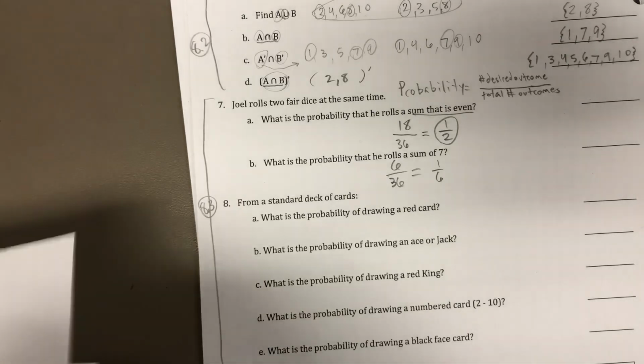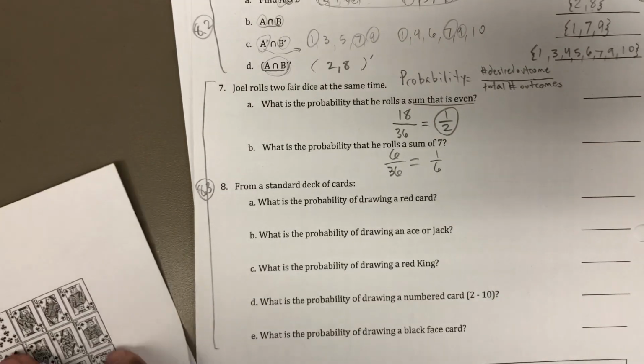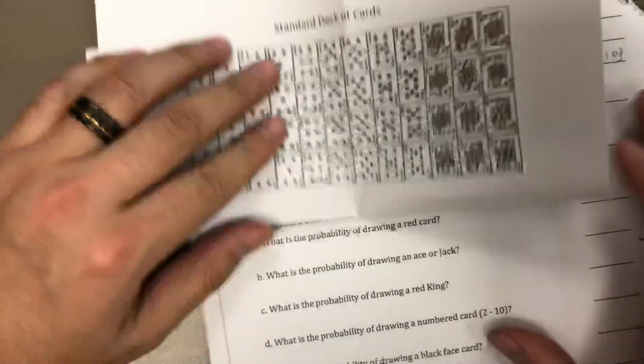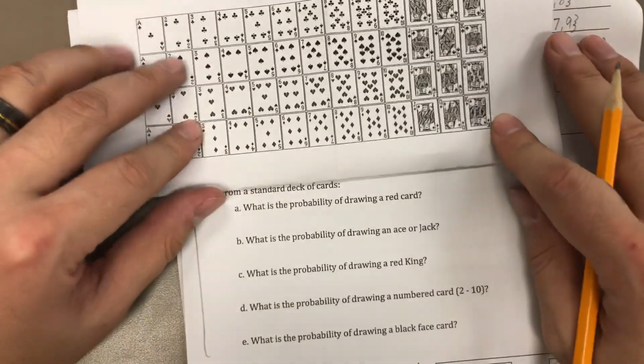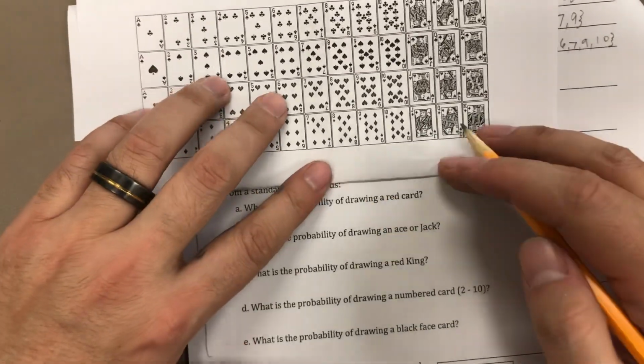Okay, moving on to the next part, we have to deal with cards. Standard deck of playing cards. So let's go ahead and put that in here as well. Okay, so what's the probability of drawing a red card?